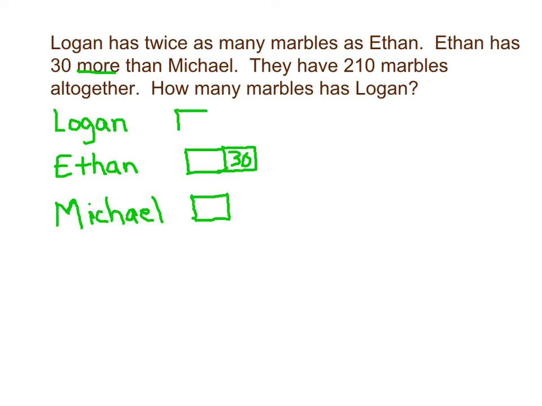So Logan has all of this that Ethan has, but 2 groups of them. So he's got a 30 sitting here, and we know he has a 30 sitting here. Can you see that Logan has twice as many as Ethan? So I had to take exactly what I had for Ethan and write it down twice. Okay, back to the problem.